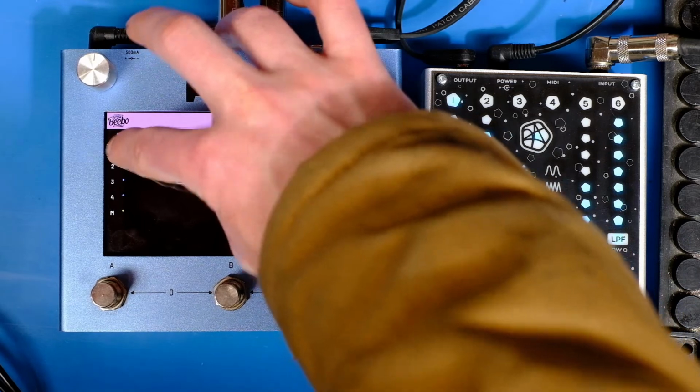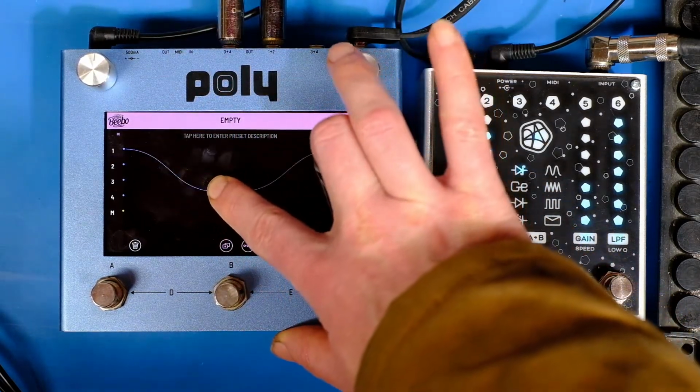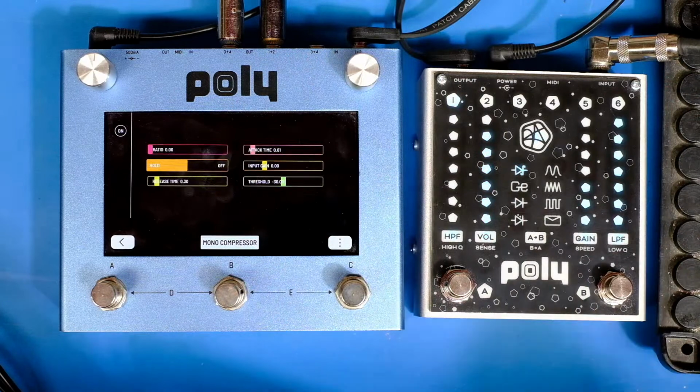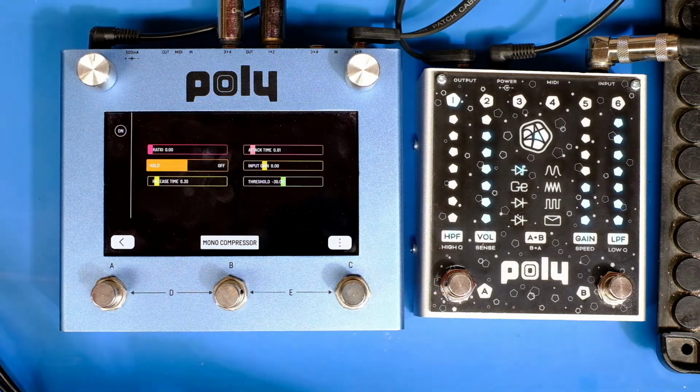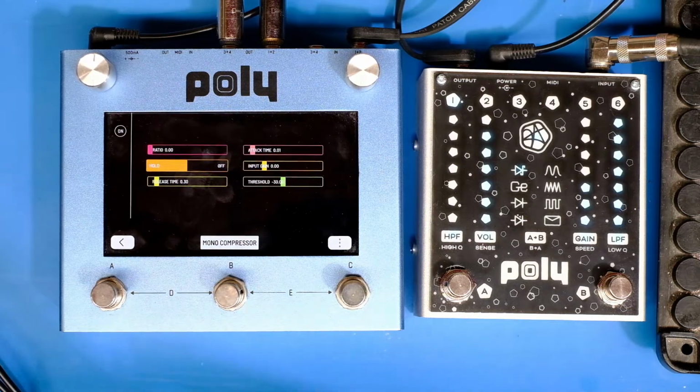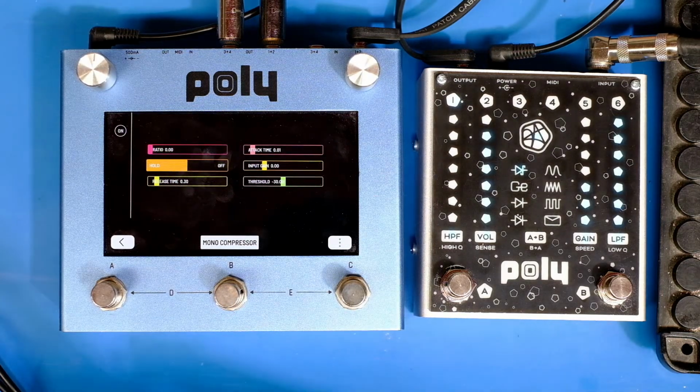What does a compressor do, you ask? It controls dynamics. So it makes your quiet bits louder and your loud bits less loud. It's got most of the controls you would normally expect on a compressor. Ratio is how strong the compression is. It's written a little bit differently than normal, and I probably should change it to being a bit more normal display-wise. Attack time is how quickly the compressor comes on.